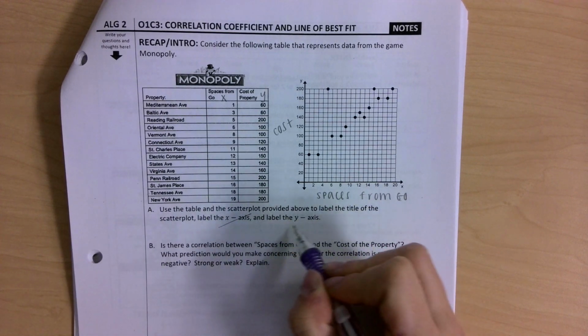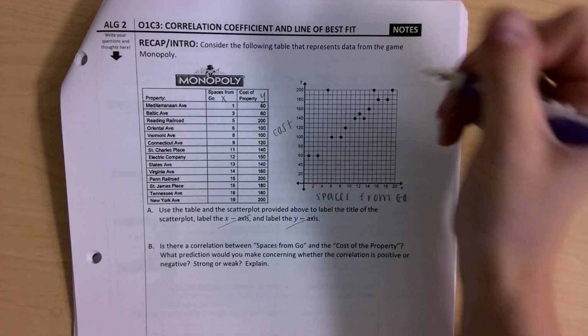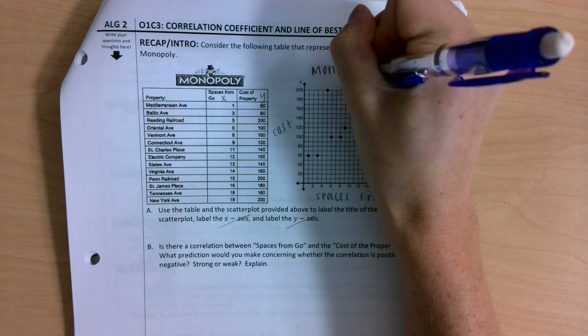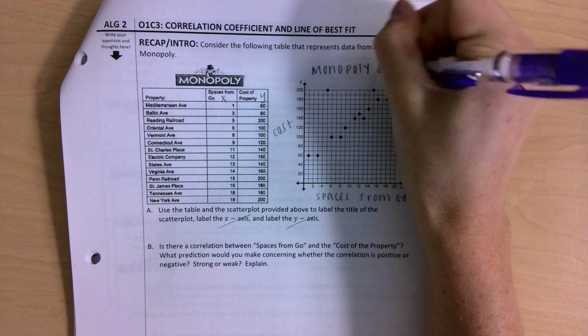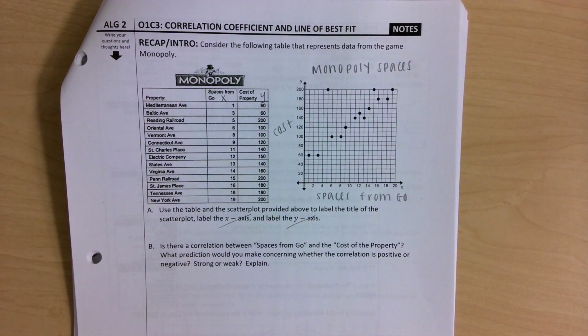I've already labeled the x and y-axis just by analyzing that table. The only other thing I need to do is make sure I have a name. So I'm going to name this Monopoly Spaces, and I guess I could add something in there about the cost. We're not going to be too picky about the title as long as you have one.